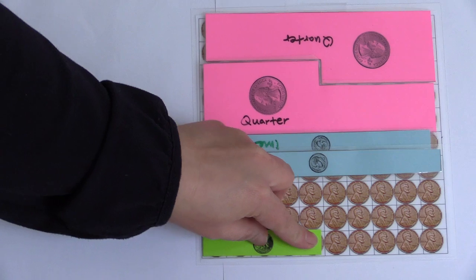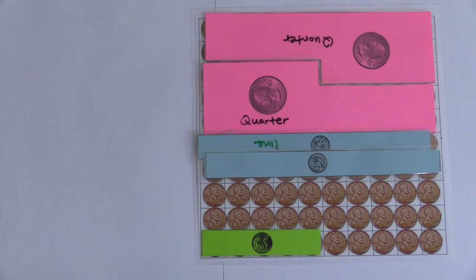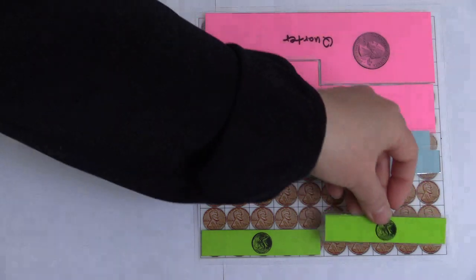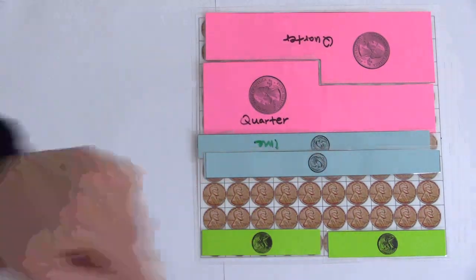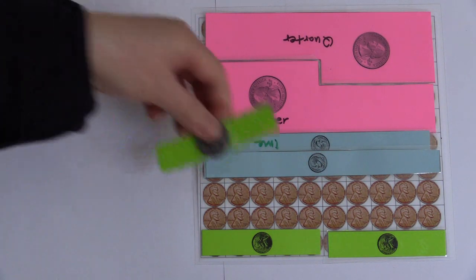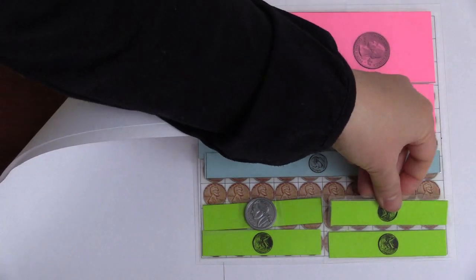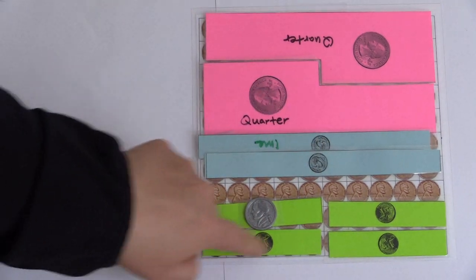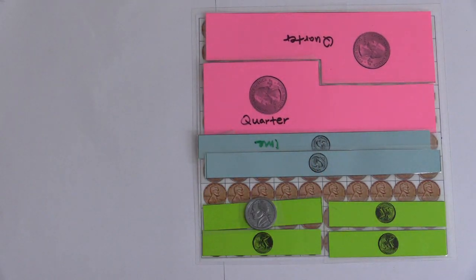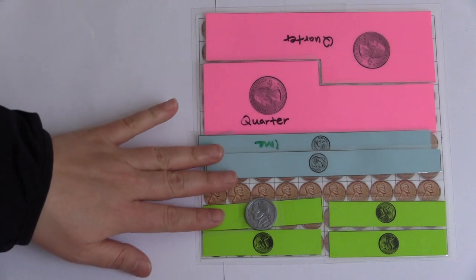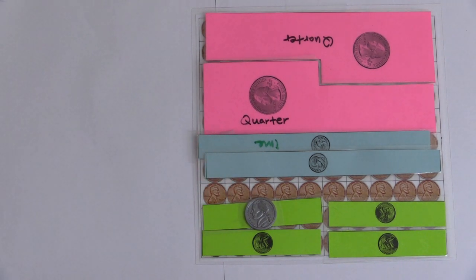So how many nickels do I need to make 20 cents? So 10, 20. So I'm going to have one nickel to make 5 cents. Another nickel gives me 10 cents, and another nickel is 15 cents. Another nickel is going to be 20. So I know that 4 nickels can make 20 cents. So kids can actually practice with this chart and the money strips.